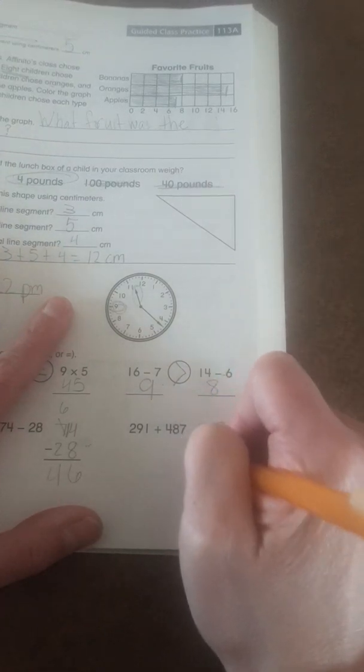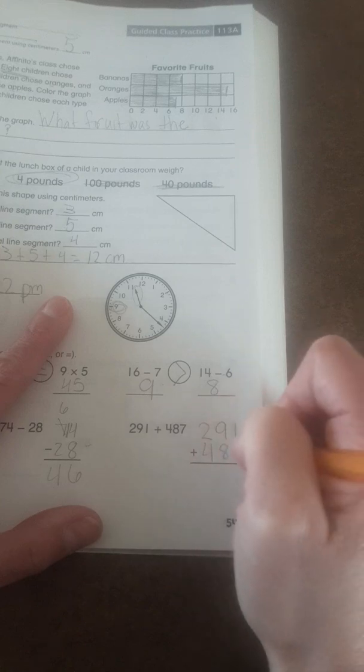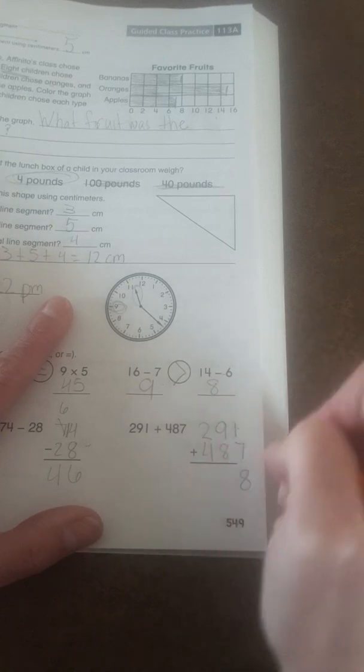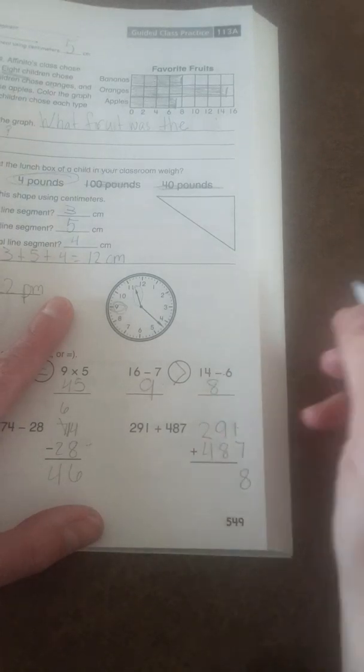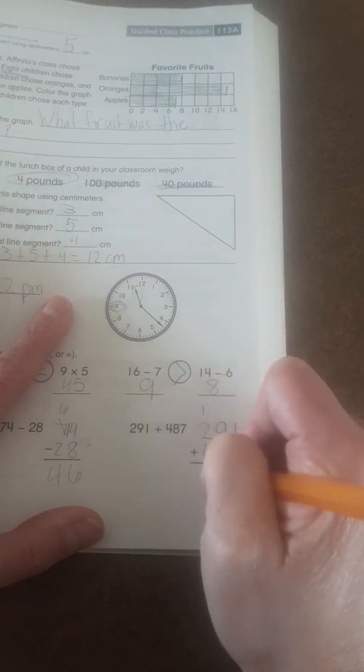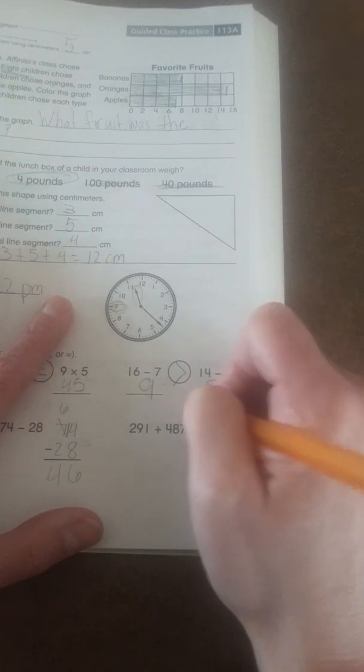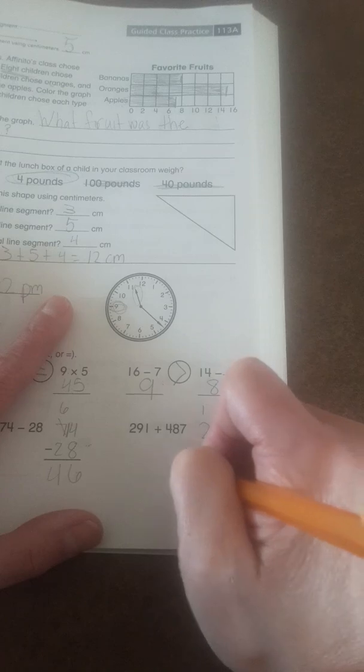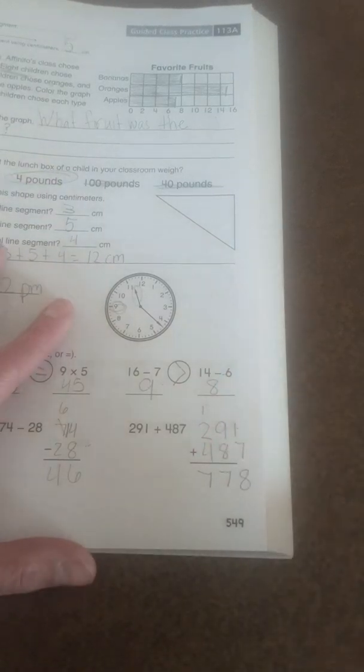291 plus 487. 7 plus 1 is 8. 9 plus 8 is 17. Carry the 1, bring down the 7. 4 plus 2 plus 1 is 7. 778.